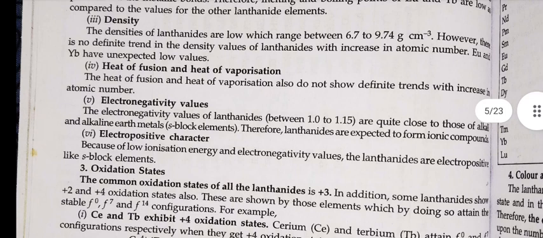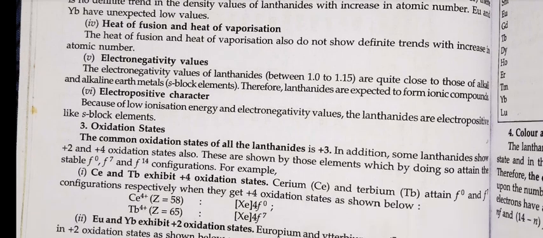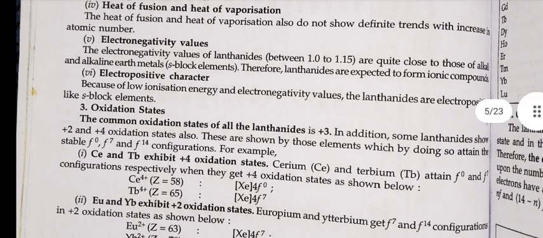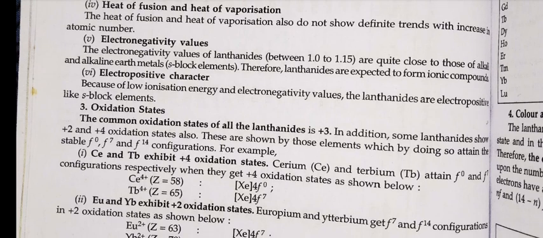Third, density. Densities of lanthanides are high, ranging between 6.5 to 9.474 gram per centimeter cube. However, there is no definite trend in the density value of lanthanides with increase in atomic number. Eu and Yb have unexpectedly low values for the heat of fusion and heat of vaporization. The heat of fusion and heat of vaporization also do not show definite trends with increase in atomic number. Fifth, electronegativity series.